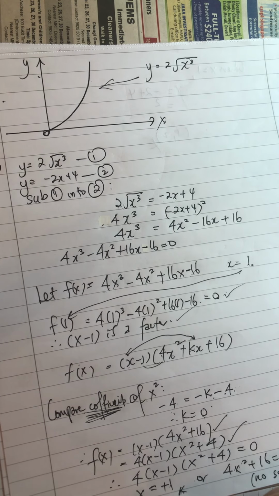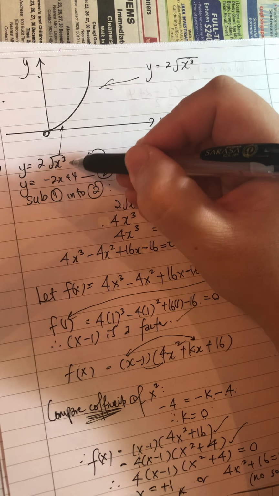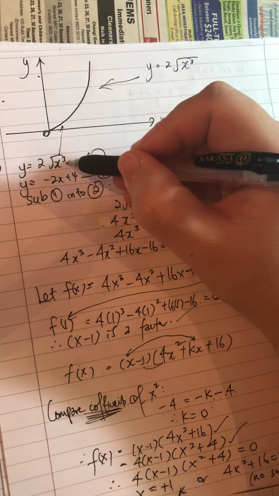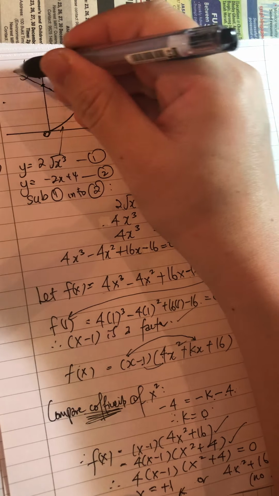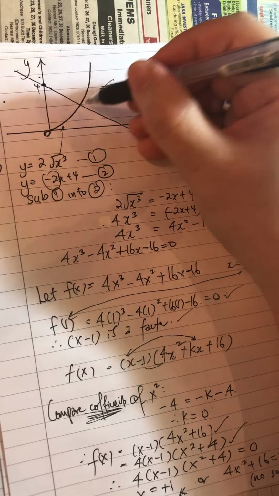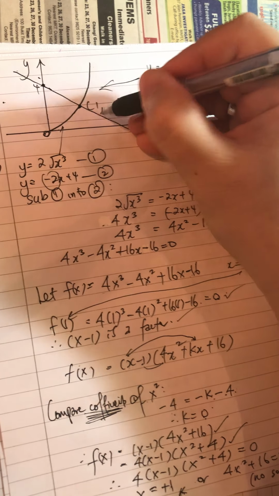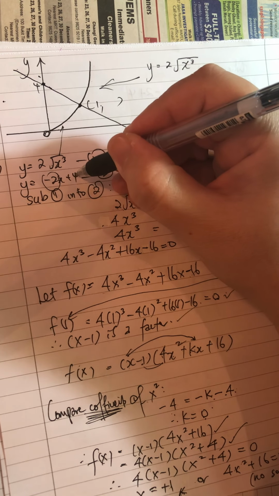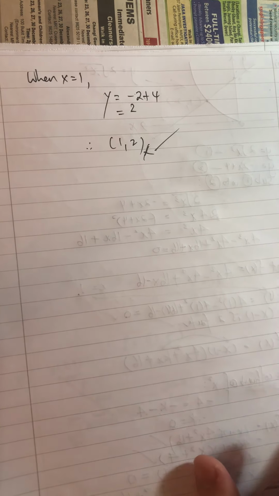Oh, they want you to find the point of intersection. So the point of intersection between this curve and this line. There's a line here, cutting here, because this will be plus 4, negative gradient, and intersecting at 4, or the y-intercept. So this point, how do you find this point? You already know that x is 1. Put the x equals 1 here, you'll be able to find the y, which is 2. So that's what I did here, that's the point, and that's all for this question.